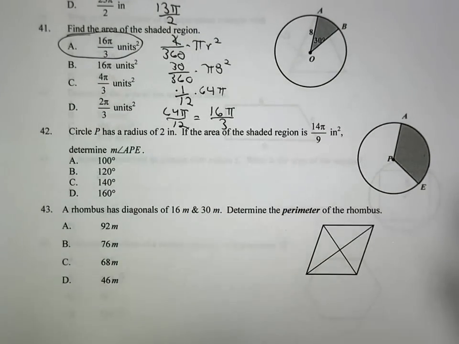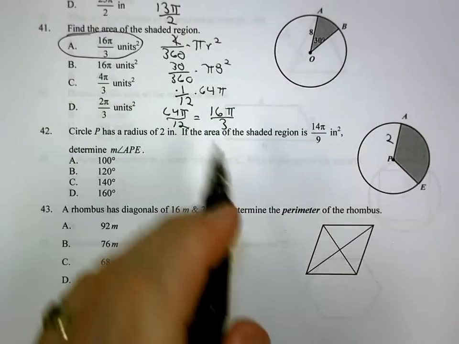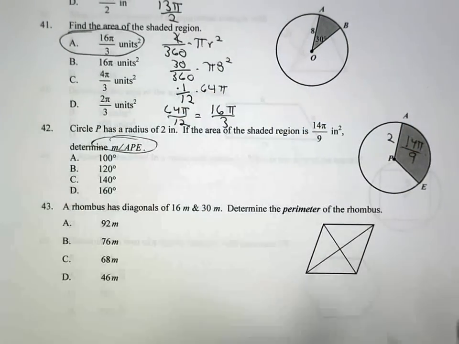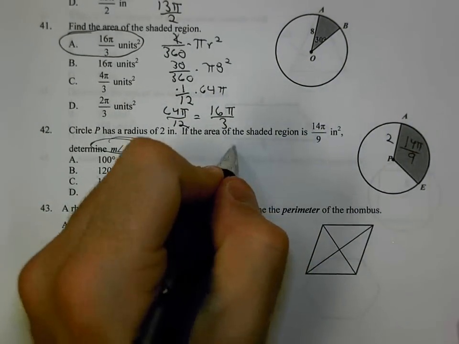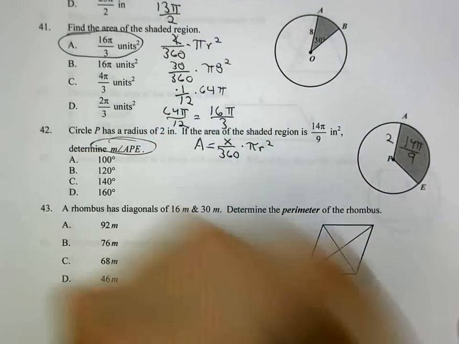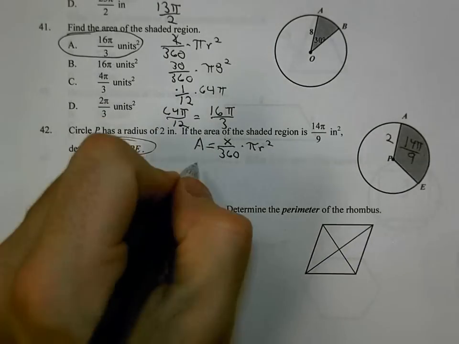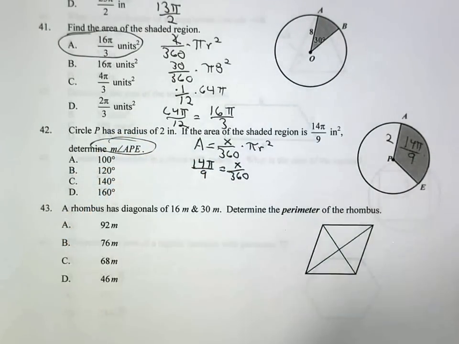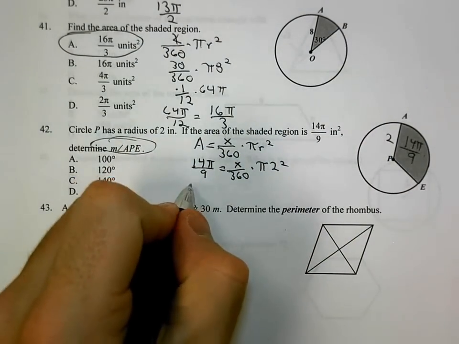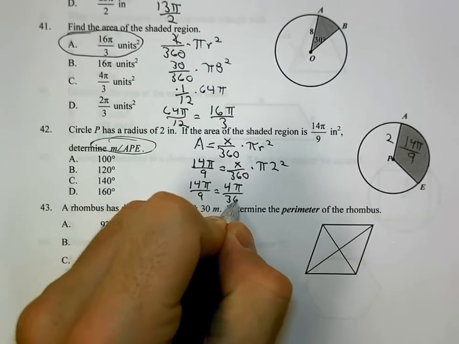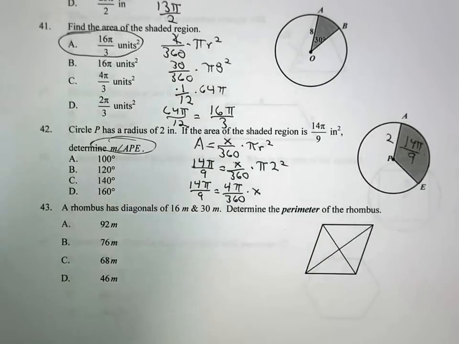42. Now this one's a little bit different approach. We have a radius of 2. The area of the shaded region is 14 pi over 9. We need to find the angle. So we're going to take that same idea. It's angle over 360 times pi r squared, and that's going to give us the area. But now we have to set up the parts we know. We know the area, 14 pi over 9, is equal to the angle, our unknown, over 360 times pi times 2 squared. So this becomes 14 pi over 9 equals 4 pi over 360 times x. And I just switched these two, which I can do because it is multiplication.